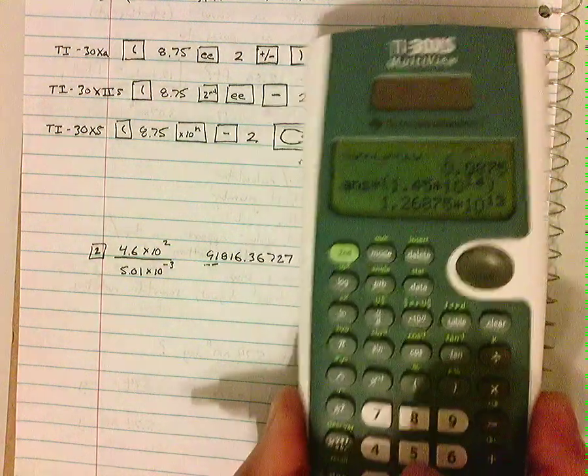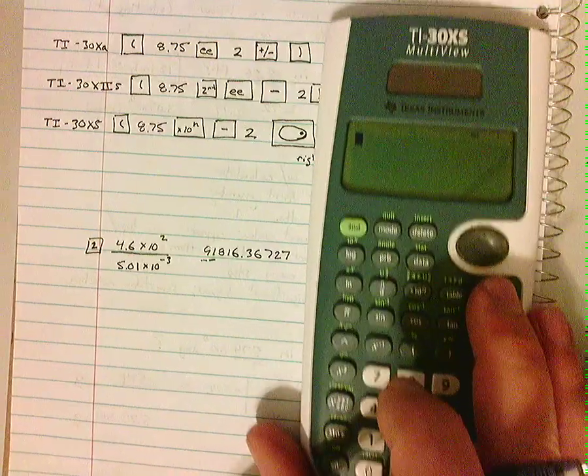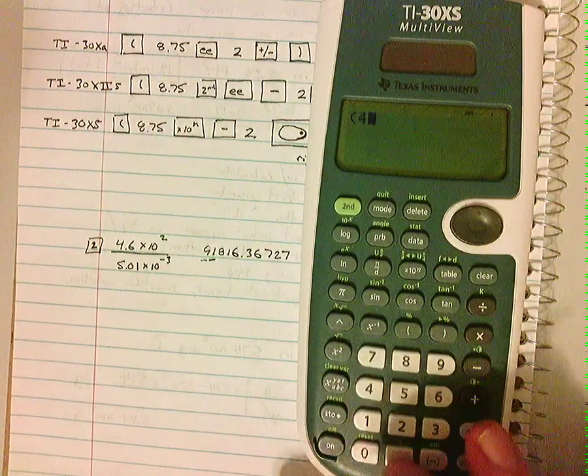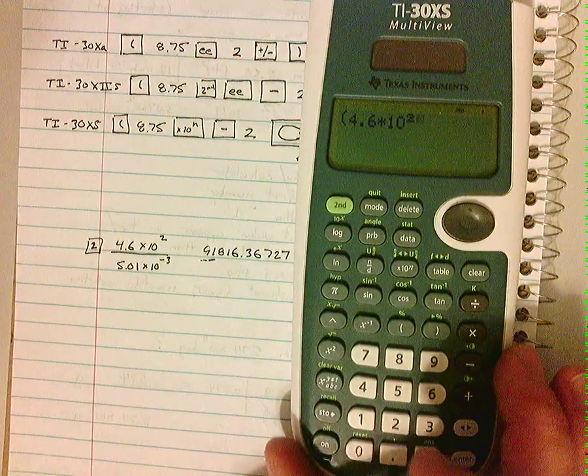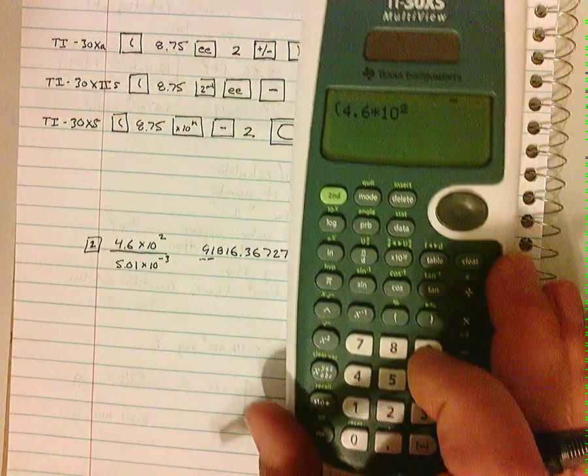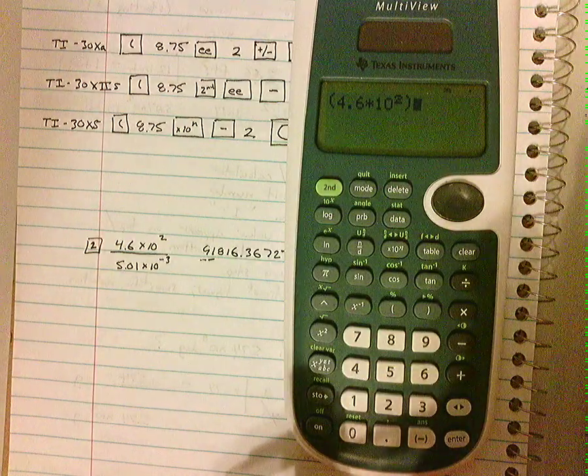On our last calculator, the TI-30XS, clear everything. Parentheses, 4.6 times 10 to the 2nd, step away, close parentheses. I'm not going to hit equals on it this time. I'm just going to run it together.